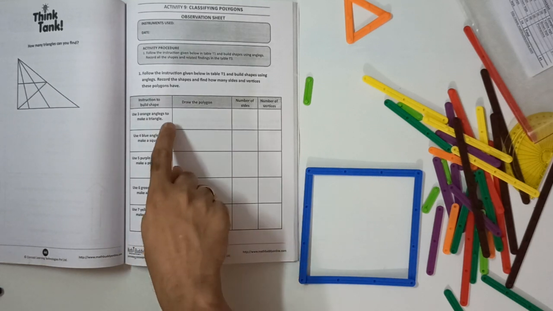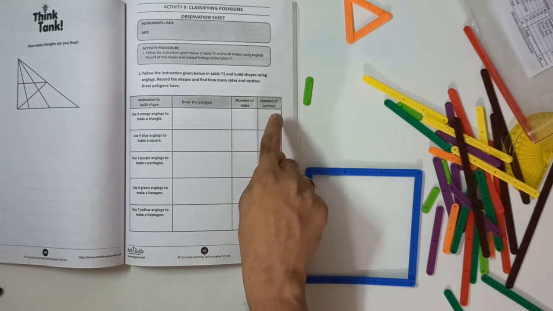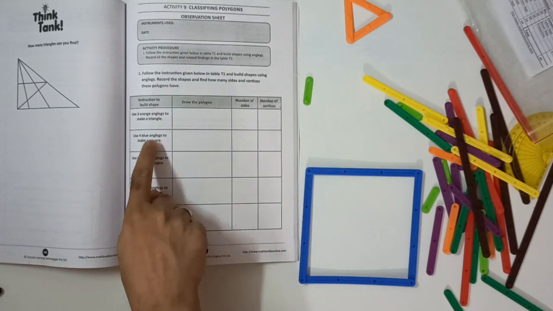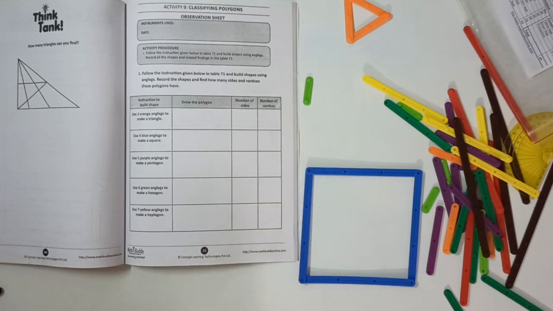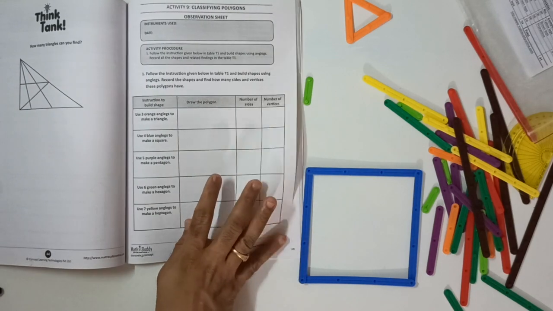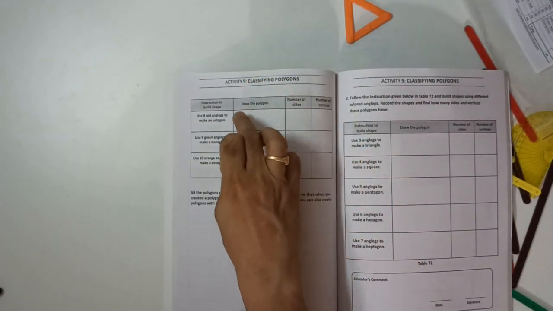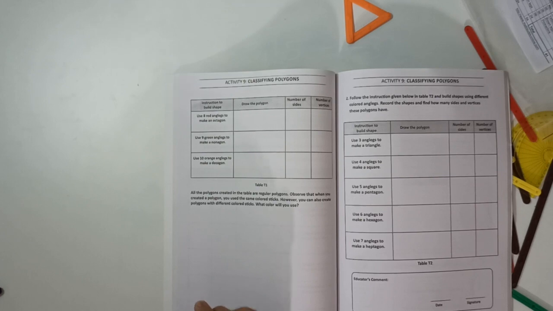Okay. So for example, when you had 3 Anglegs, the number of sides was 3 and number of vertices was 3. When you had 4 Anglegs, number of sides was 4, number of vertices was 4. So based on that, when you are using 7 Anglegs, what will be the number of sides and number of vertices? So write that down here. Okay. So until this point, you just draw regular polygons.